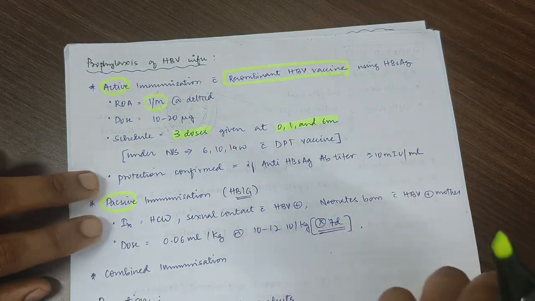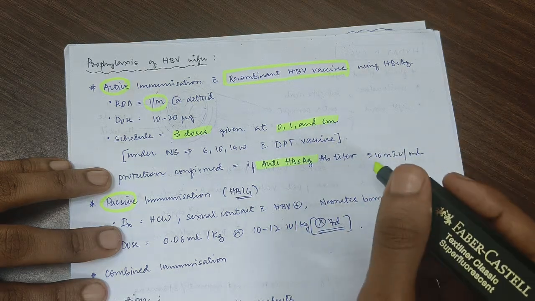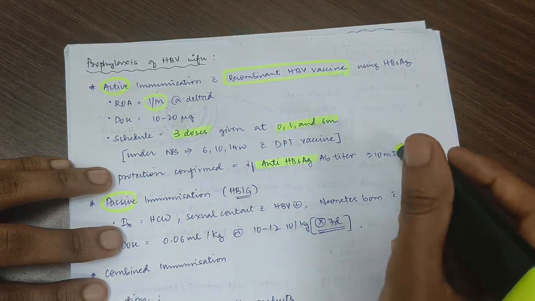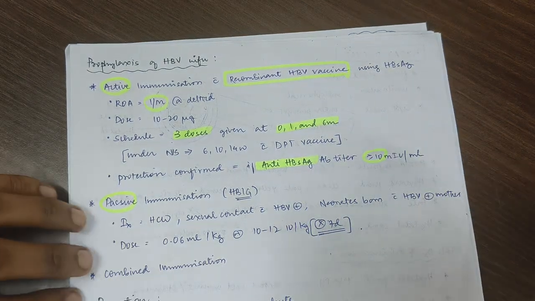Then how is protection confirmed? The anti-HBs antibody titer should be more than 10.